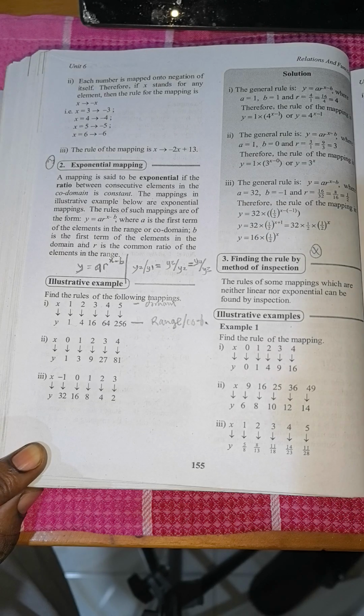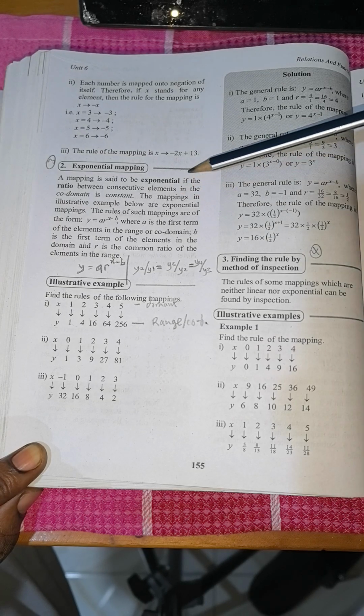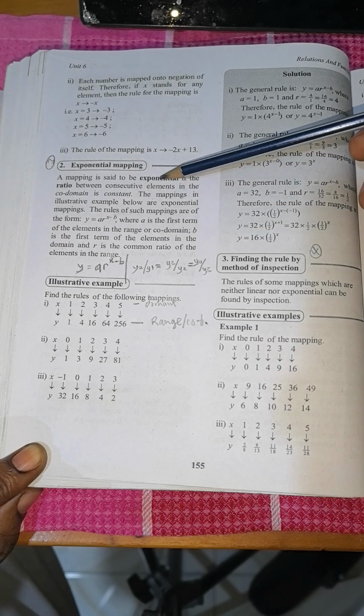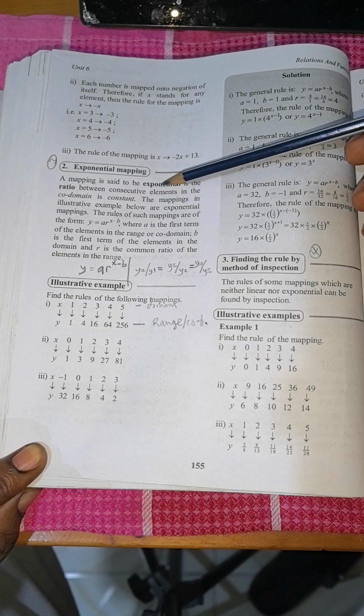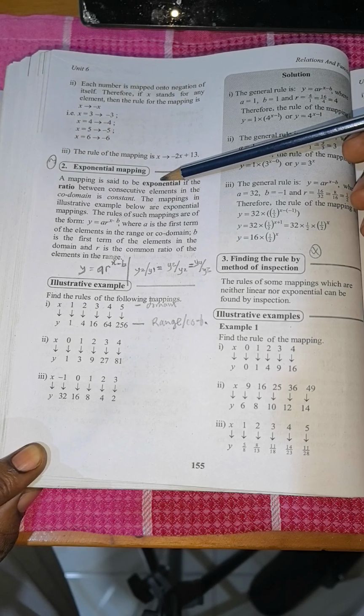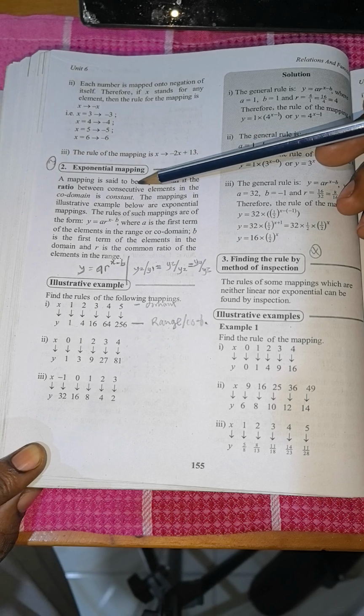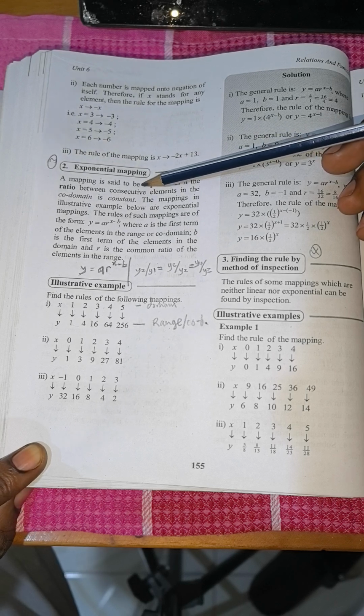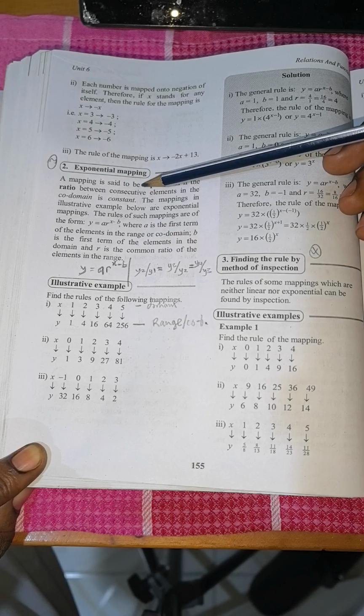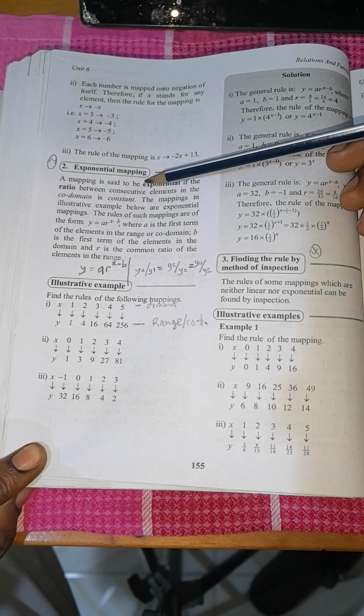Now we are saying that a mapping is said to be exponential if the ratio between consecutive elements, and when we say consecutive, that's one element, one number to the next one, there's no jumping. So that's the meaning of consecutive. Maybe I didn't touch on this in the linear one. So consecutive elements move next to one another, next to the next, next to another. That is it. No jumping or hopping. That is what it means.